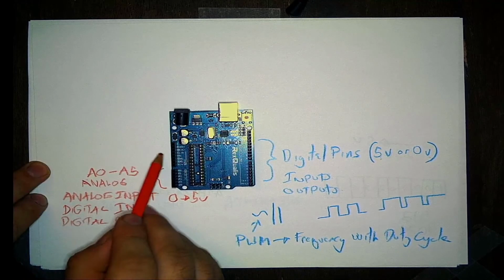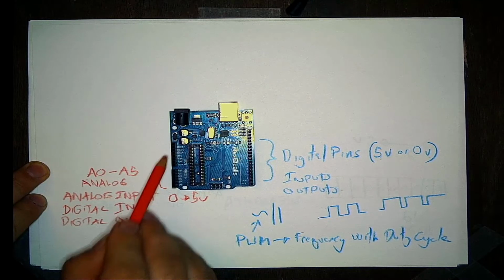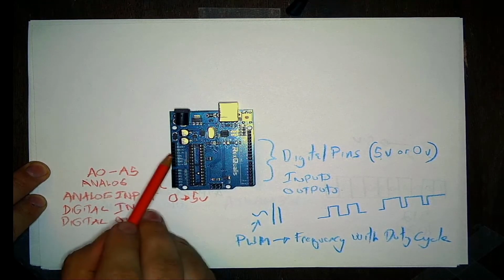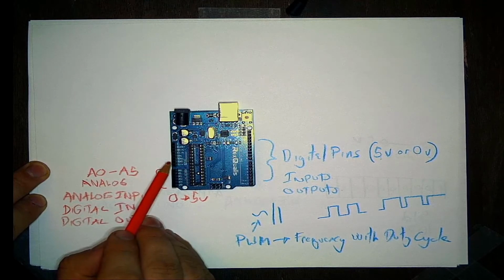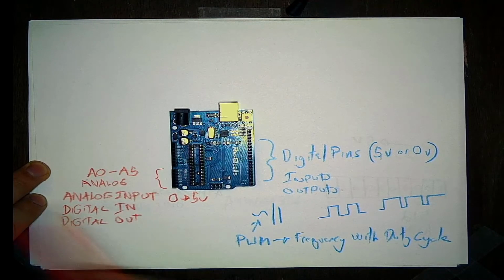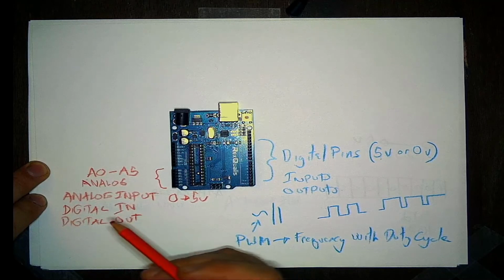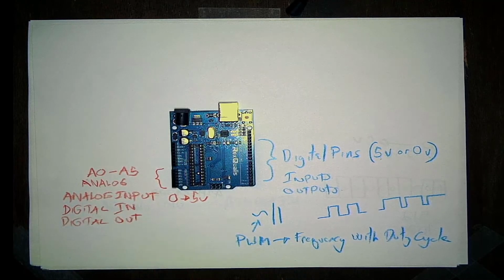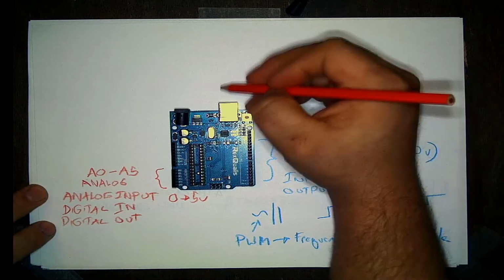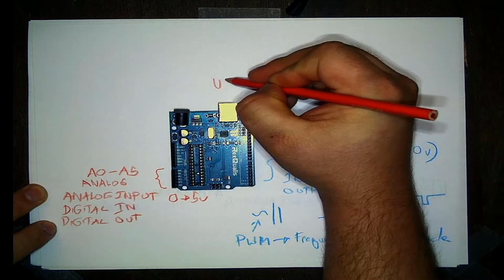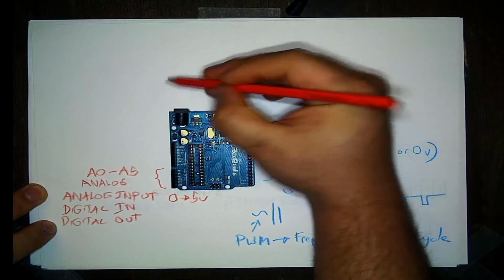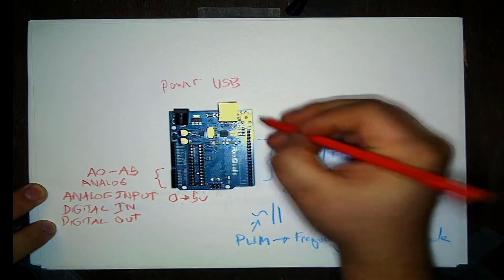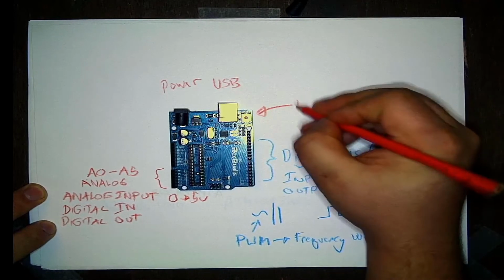On the top here, we have things like 5 volts and ground and voltage input and another ground. These are things you just connect to your breadboard to power it. So if you want 5 volts for your breadboard, say you're using a digital chip and you need to power it, you'd be able to pull it off of this and put it to your breadboard's rails. USB interface, power, and then this here is a reset button.